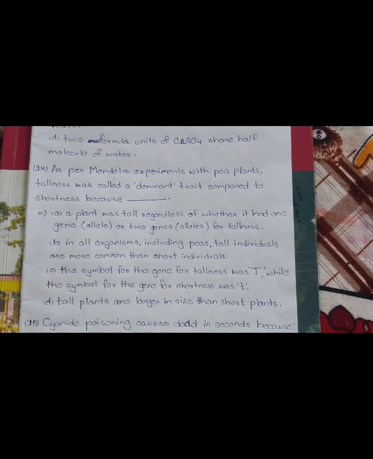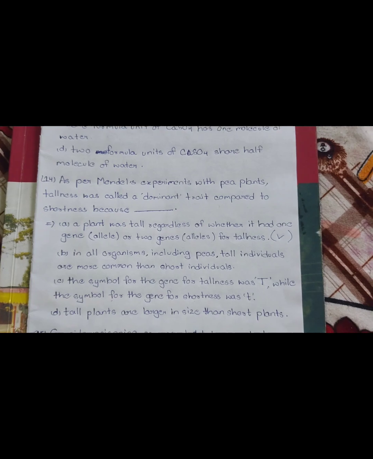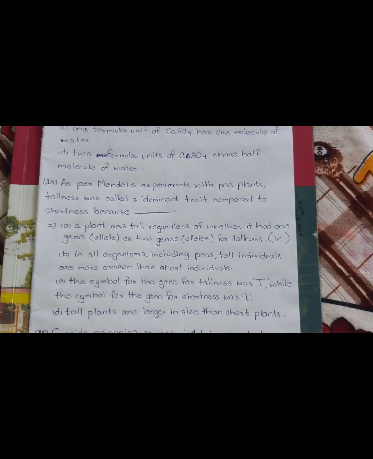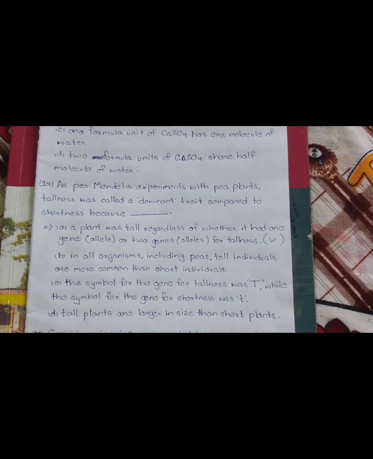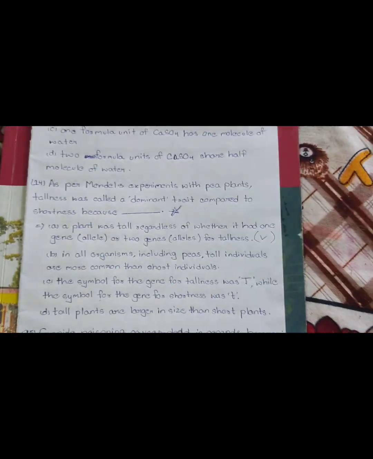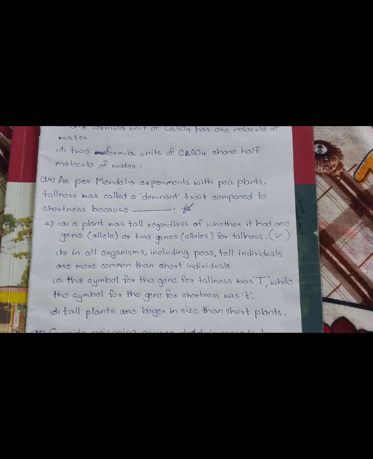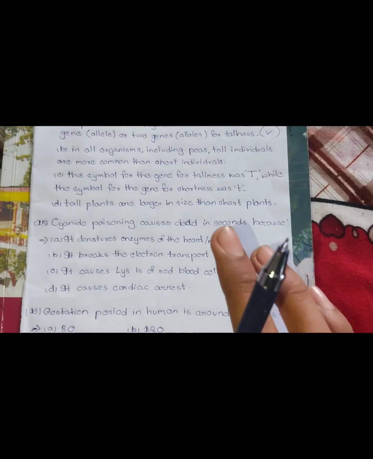So the right answer is option A, a plant was tall regardless of whether it had one gene allele or 2 gene alleles for tallness. So this is also one of the most important questions of this set, so please note it down or take a screenshot. Next question.